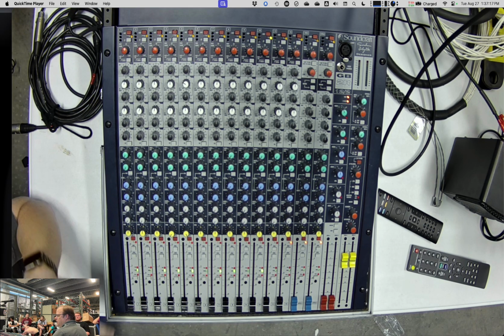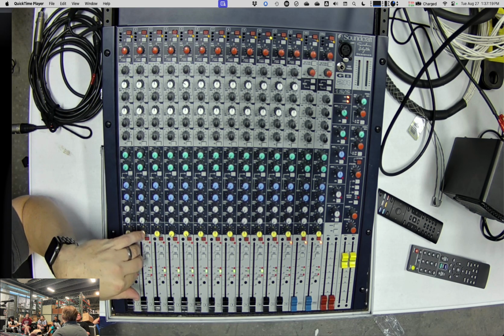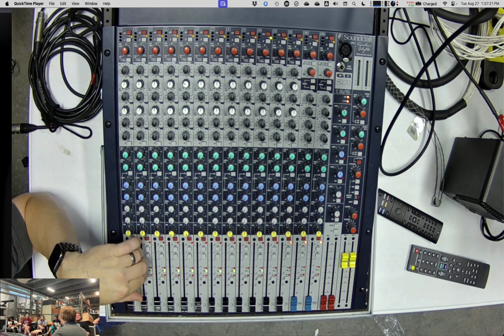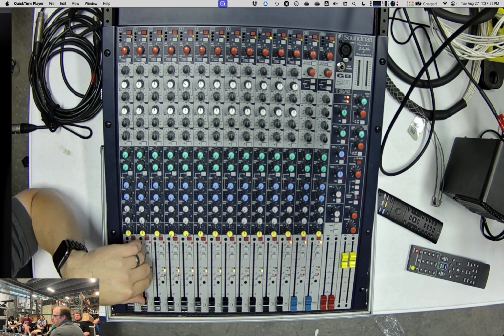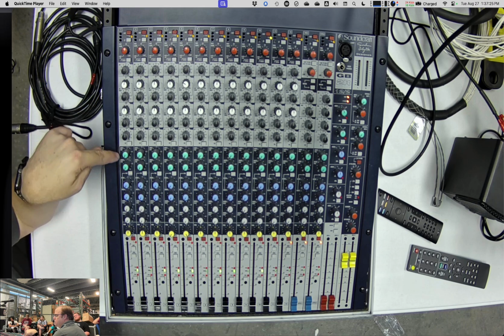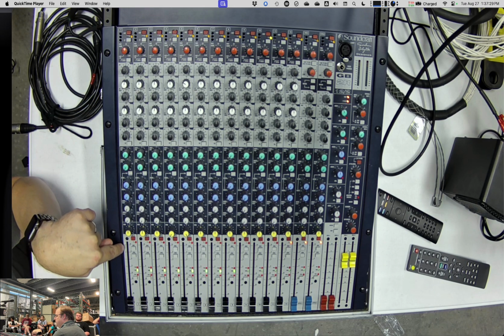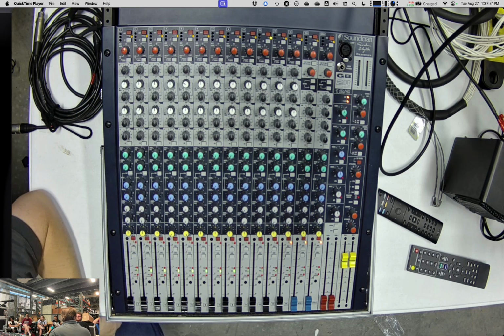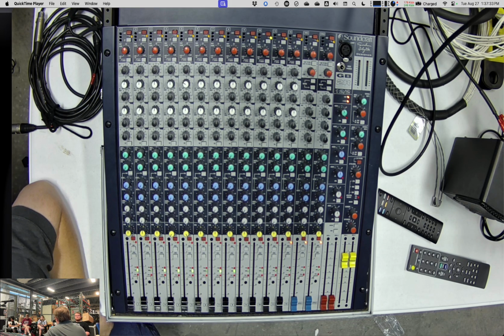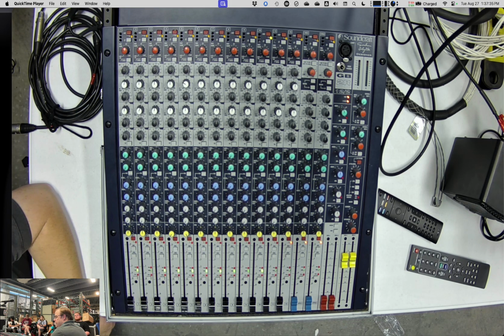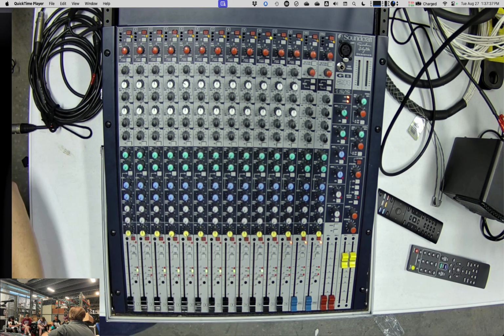Now, in this case, our buses are not labeled with cities and states and countries. They are labeled instead with things like aux 1, 2, 3, 4, 5, 6, and then group, mix, and sub. And those go to different places in the console.